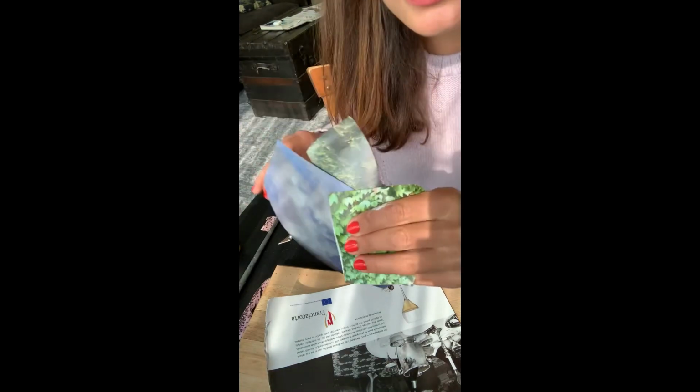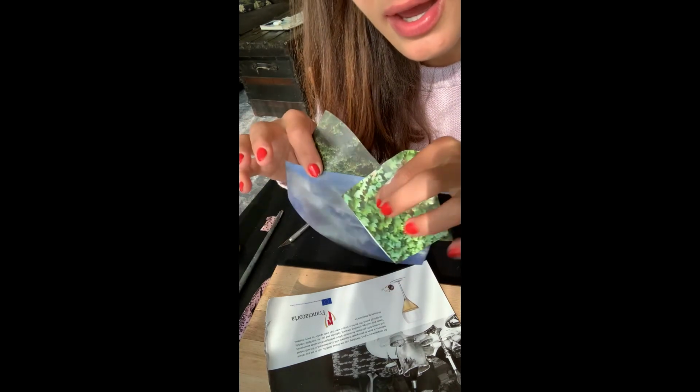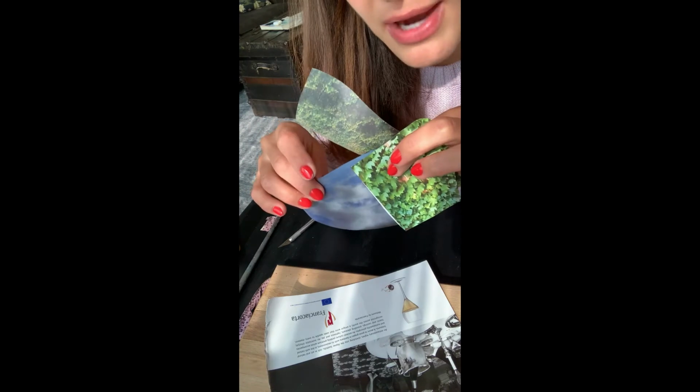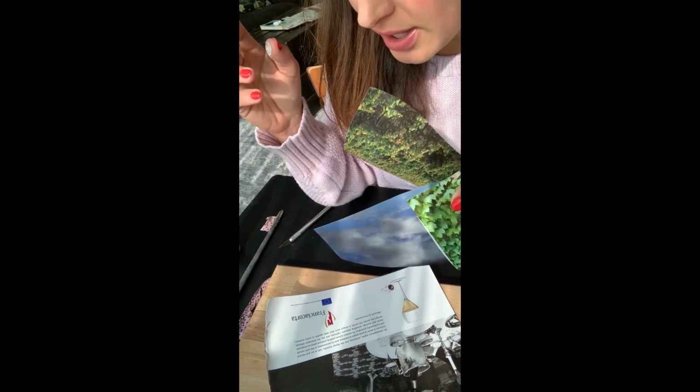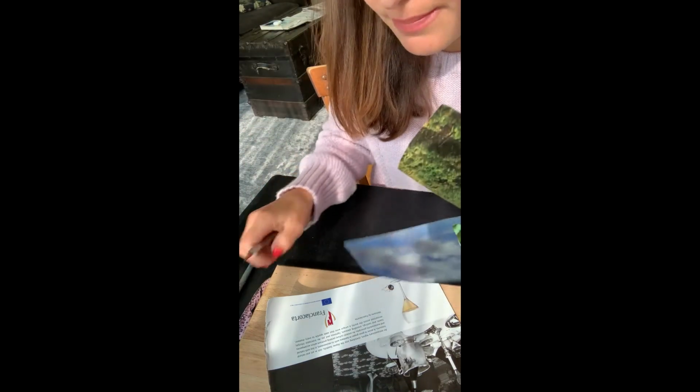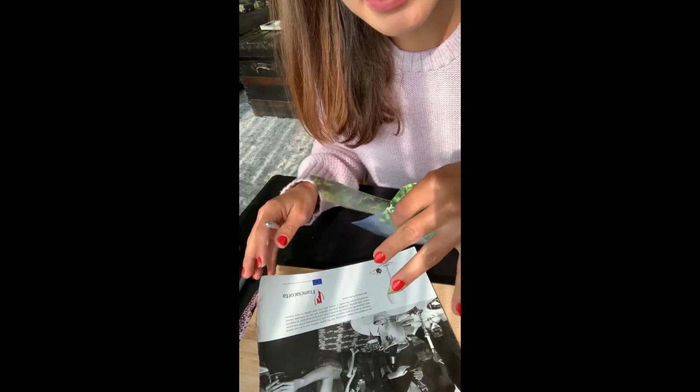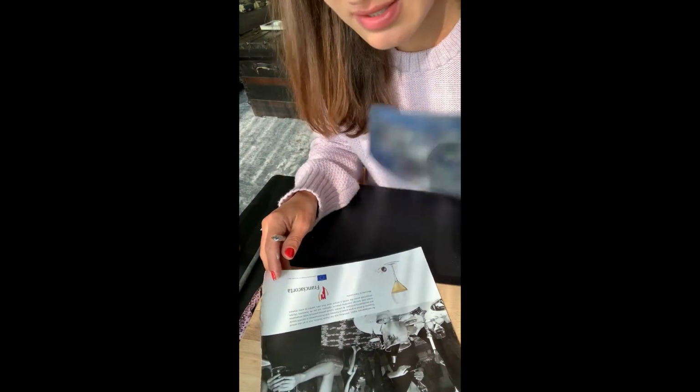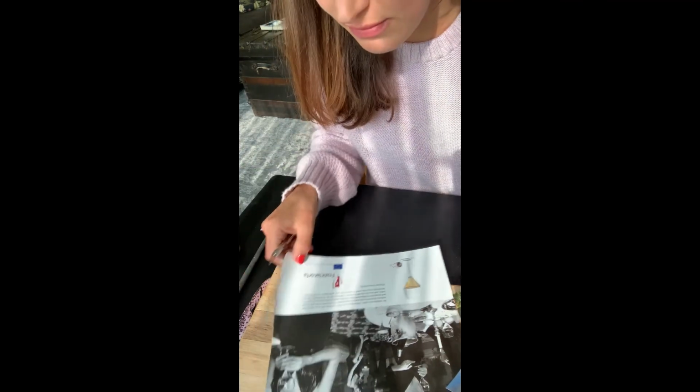So what I'm suggesting here is that you can cut out background areas or anything from an image and then combine it with another image before applying it to the surface. You don't have to just cut something out and apply it to the surface. You can do all kinds of things.